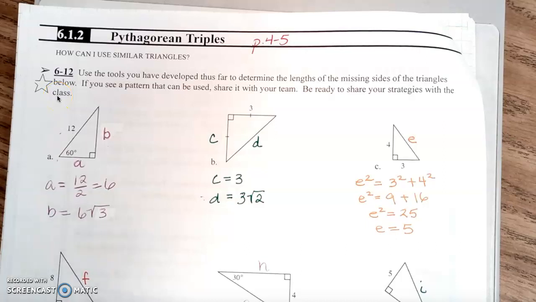Section 6.12 is titled Pythagorean Triples. So how can I use similar triangles?